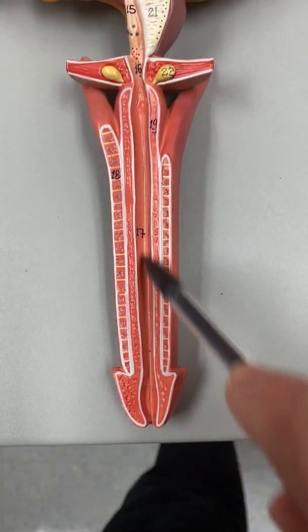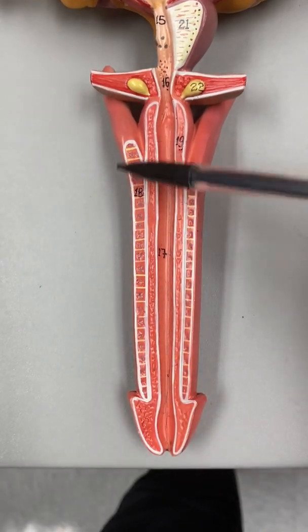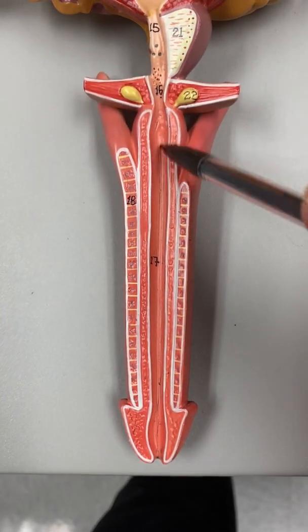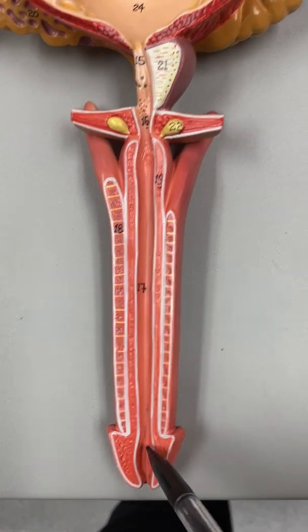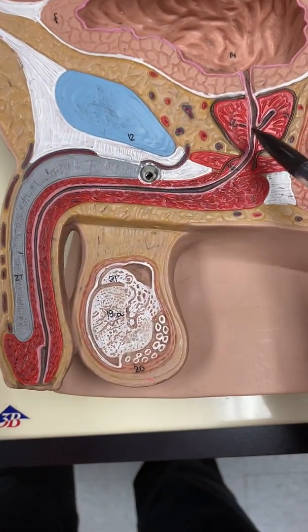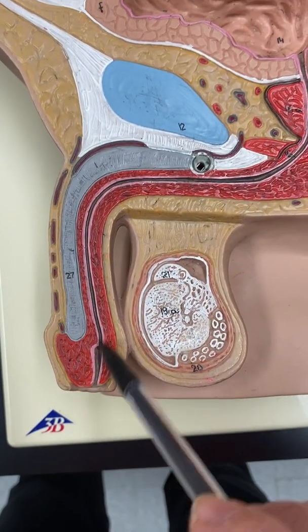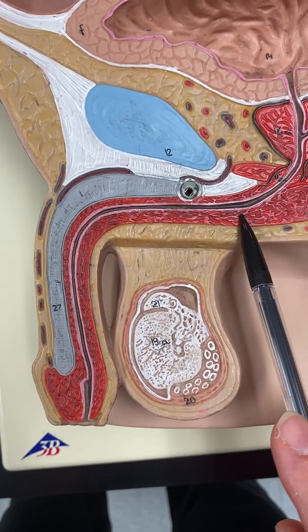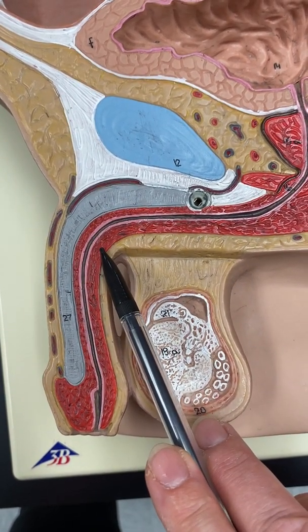Now we're external. This is all in the penis region. So this whole thing is the penis. Here's the urethra down the middle of it. And same with in this image. Here is the urethra traveling down through the penis. The tissue surrounding the urethra that's in red here is called corpus spongiosum.